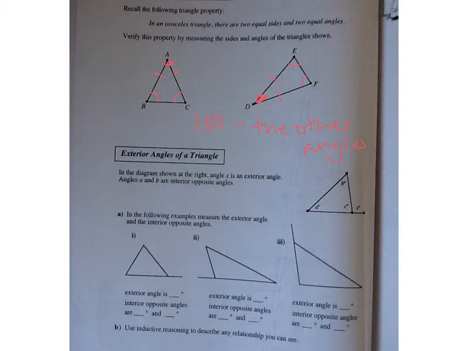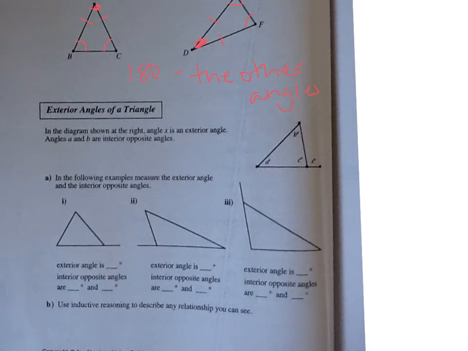Exterior angles. So here we go with exterior angles. You still notice that this is a straight line, so that needs to add up to 180. That should add up to 180, and that should add up to 180. So whatever the interior angle is, it's 180 minus the other one. You can get a protractor. I'll do the first one for you. The exterior angle is 130, since you know it's a straight line, and the interior opposite angles are 60 and 70.